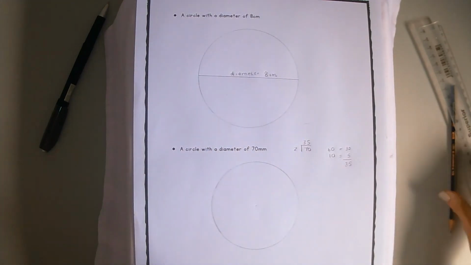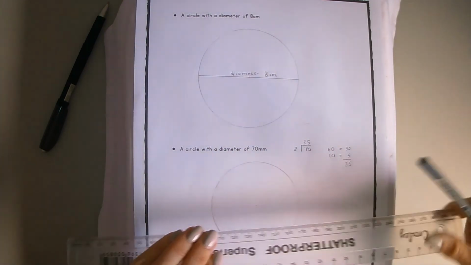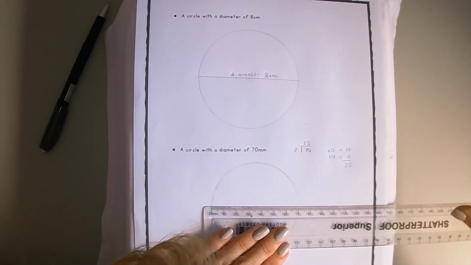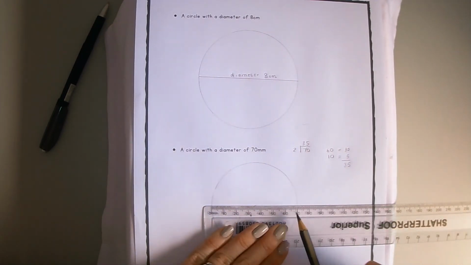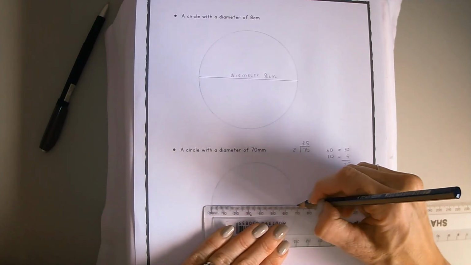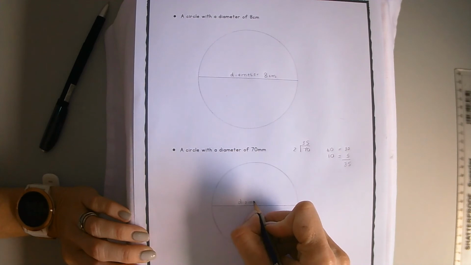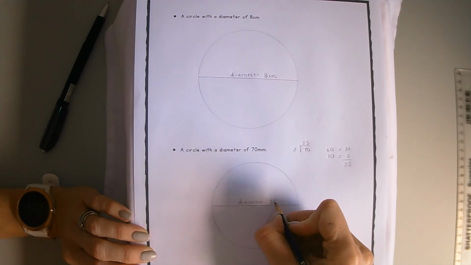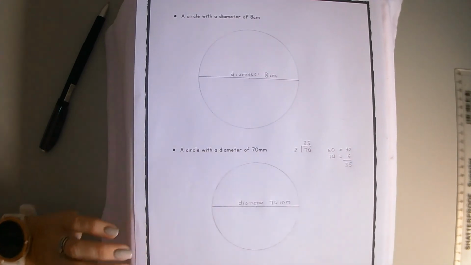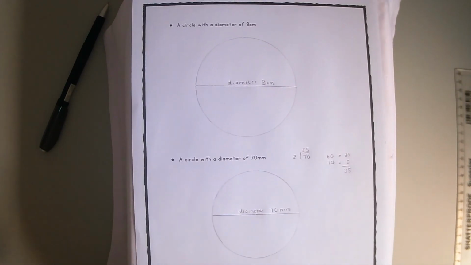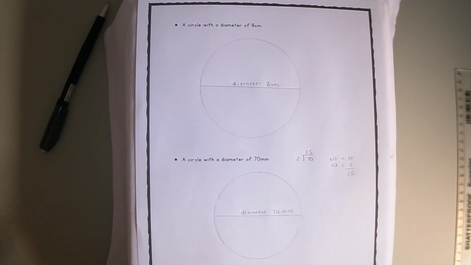And again, they've asked for diameter, so we are going to draw that in, and if we look carefully, we should have a 70 millimeter, and that is a perfect circle. Okay, and we write there diameter 70 millimeters.